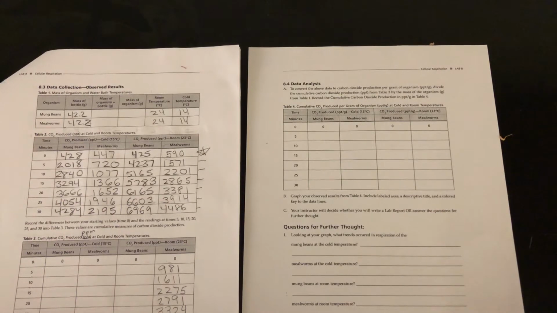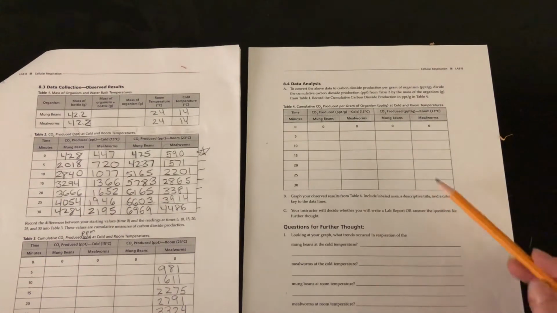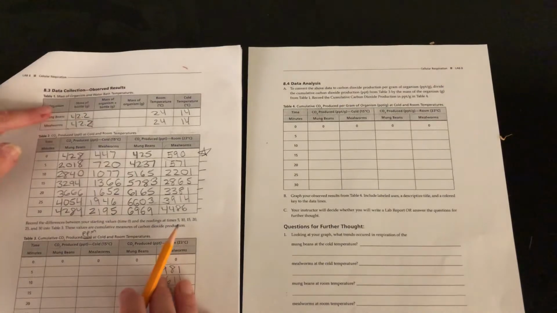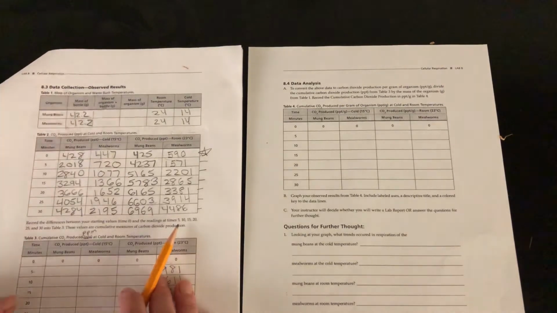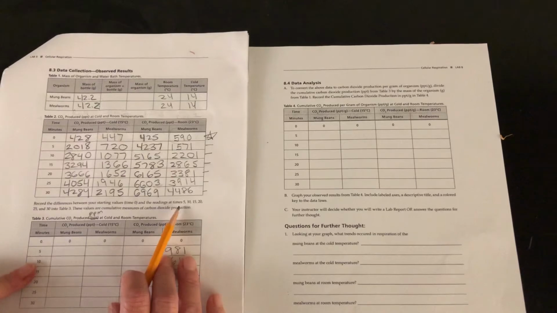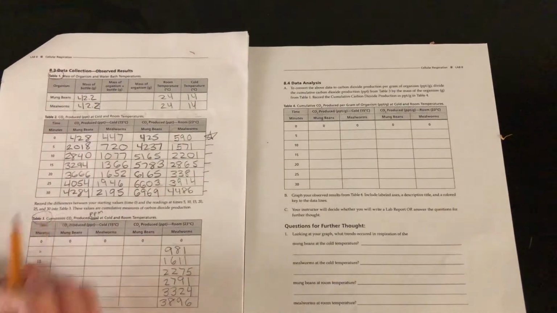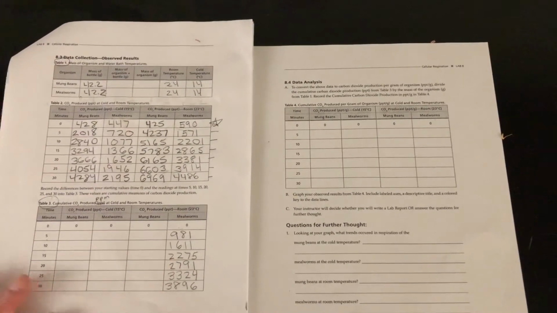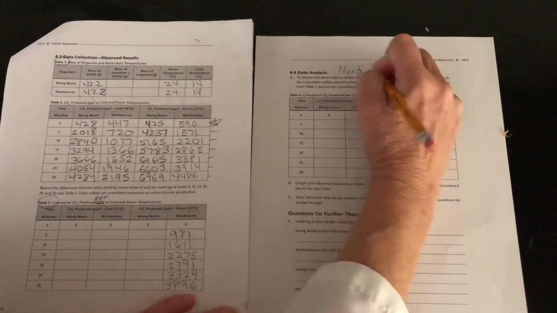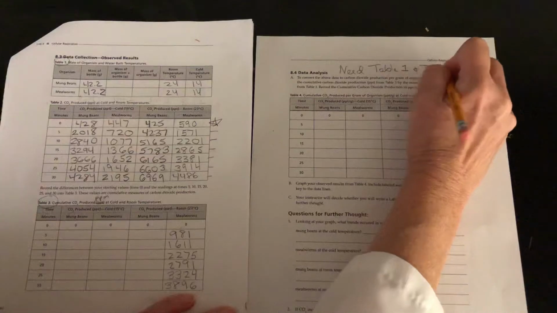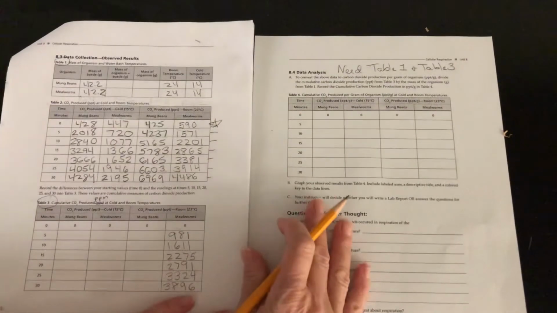Okay, so we want to talk a little bit about the last data table, which is data table 4. With data table 4, you actually have to have data table 1 and data table 3 completed. So table 1 and table 3 are going to be needed to complete table 4. So you need table 1 and table 3 to complete this data table.